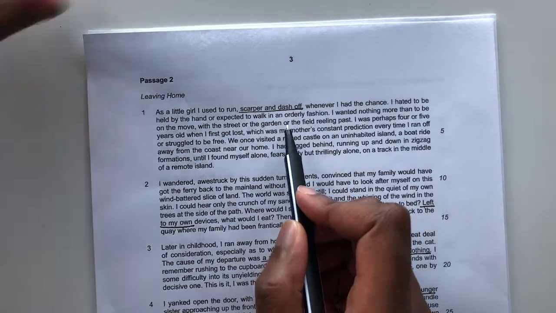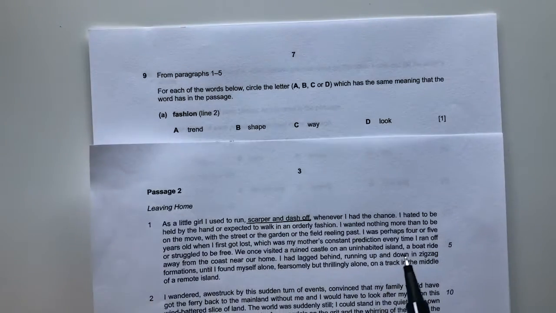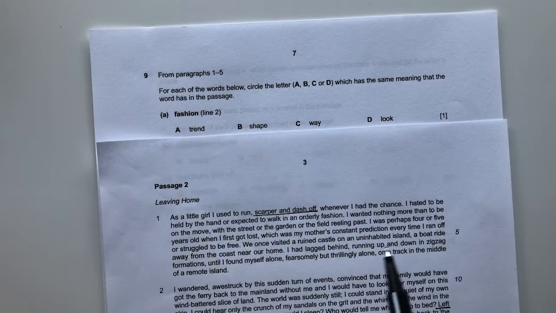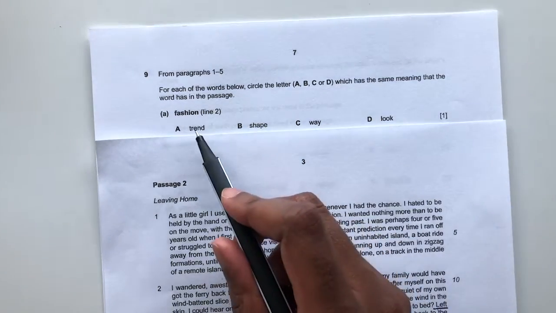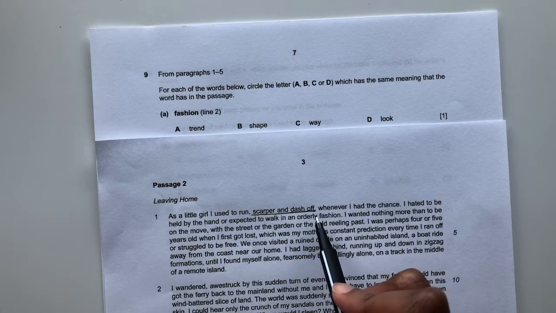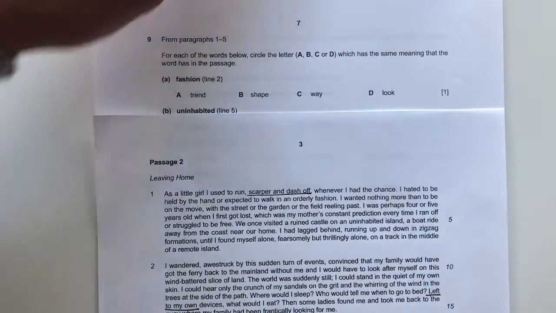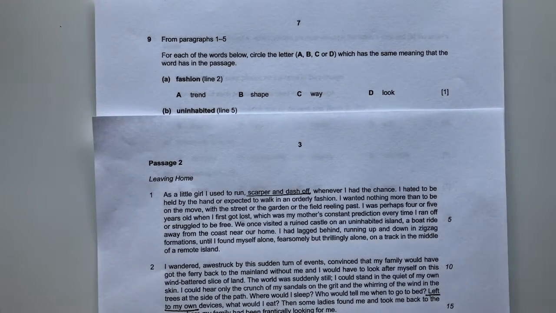So orderly fashion. Here what we can do is just do a fill in the blank and try to take each of these words quickly and replace it and see how it sounds. And we can proceed by elimination. See if it makes sense or not.